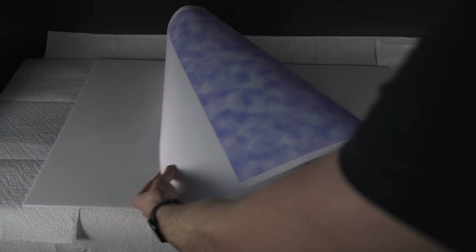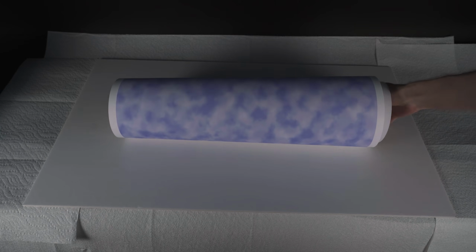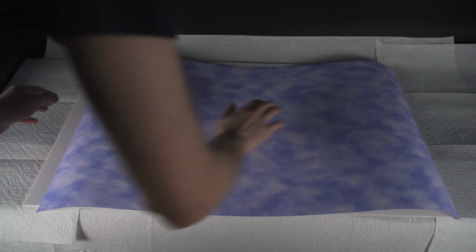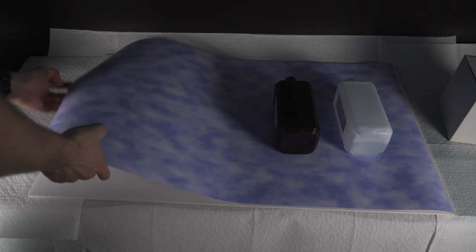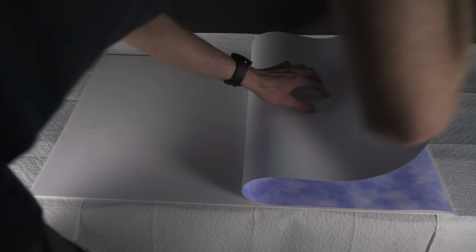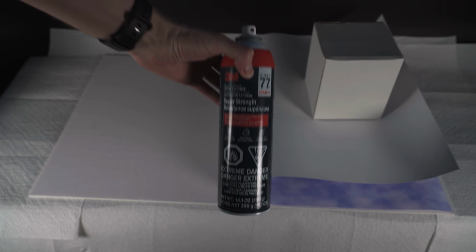For the cloud walls and ceiling, I took the exact texture that I made and got it printed onto some matte poster paper. I then glued it to a foam core board with 3M Super 77 spray.